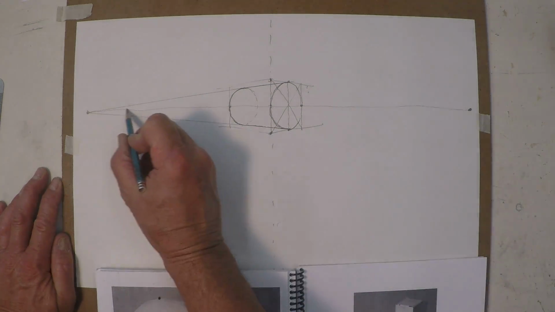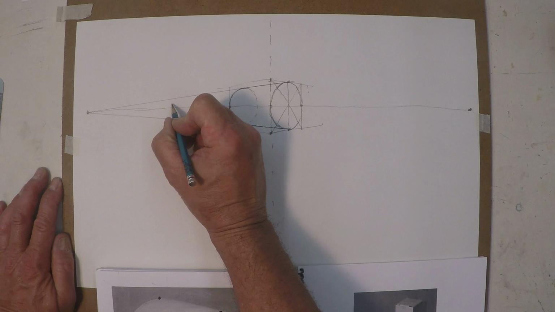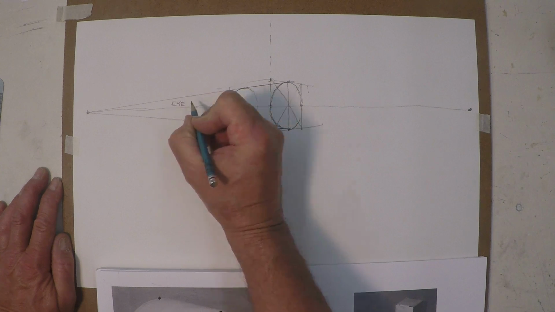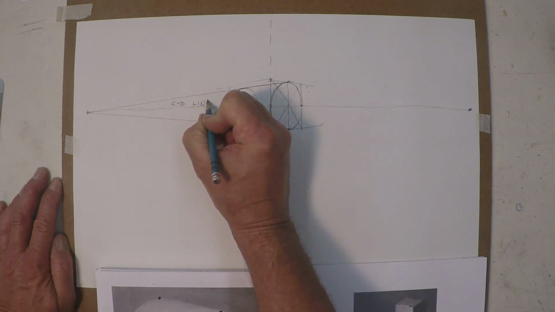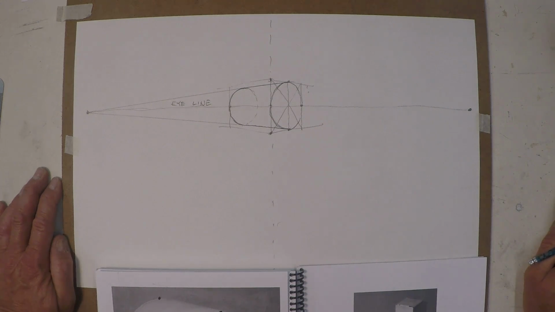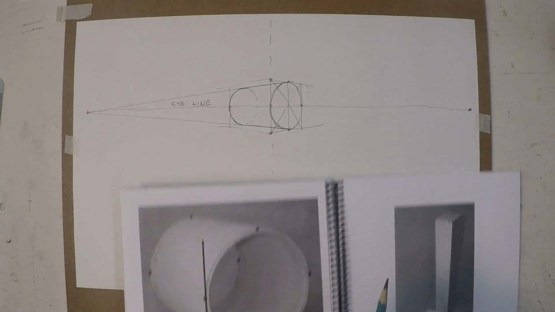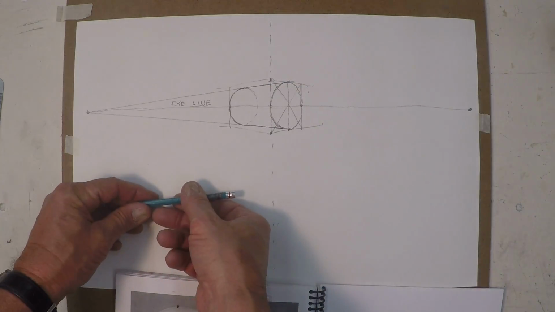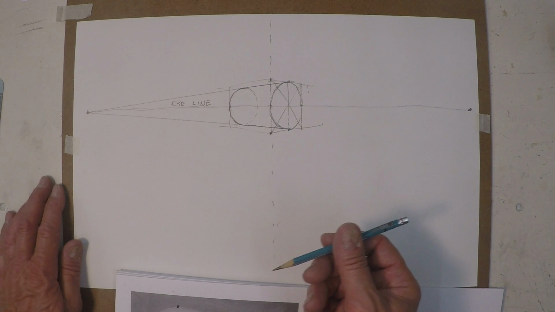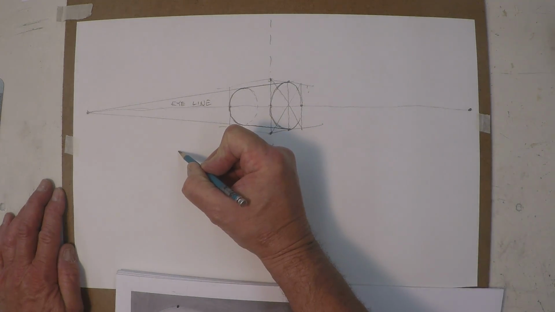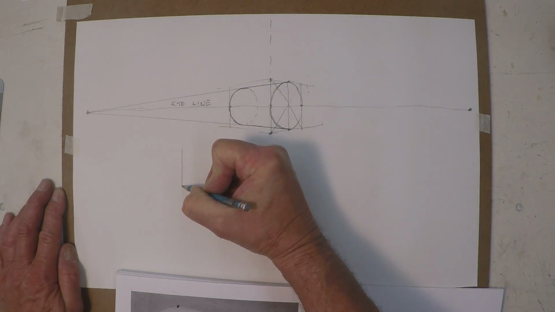Okay, so we're on this eye line here. I'll put eye line. As you know, I'm using it interchangeably between eye line and horizon line. Now, the closest corner for this one is, since it's below the eye line and it's closer to the left one, probably going to be somewhere around in here.